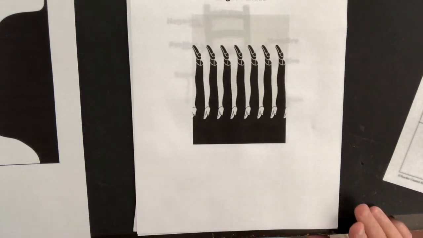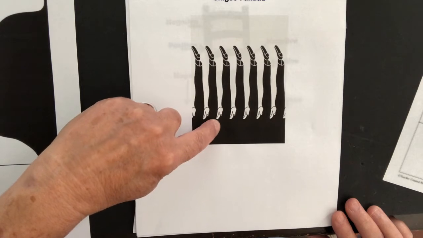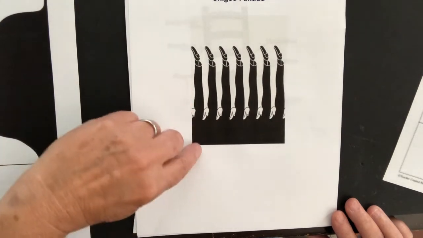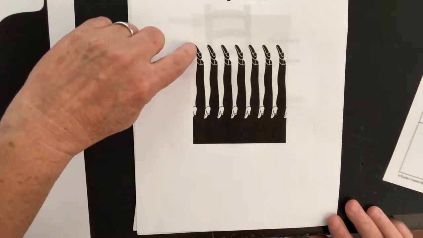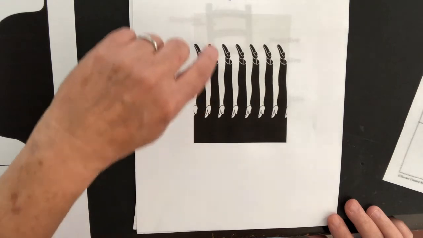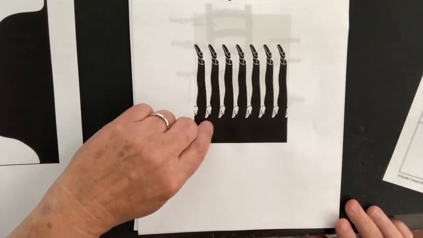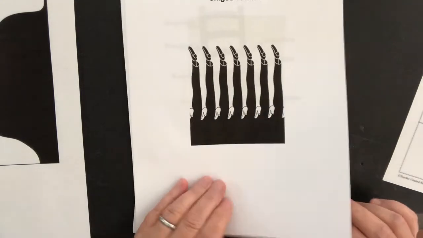If you look at it one way, the white legs and high heels are the positive space, and then the black pant legs and the loafers are the negative space. You can also look at it so that the black pant leg and the loafer is the positive space, and then the leg and the high heels become the negative space, or the space all around it.